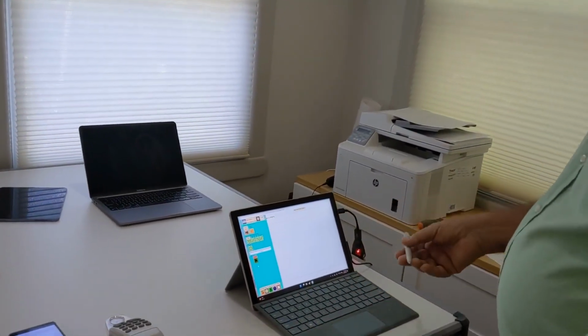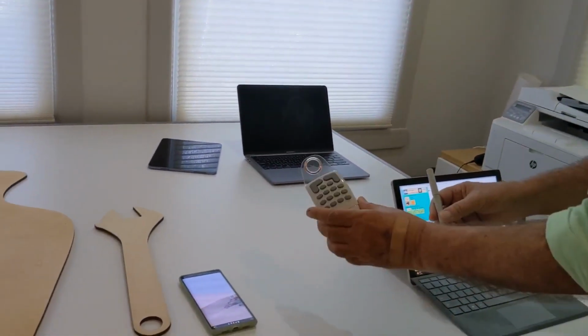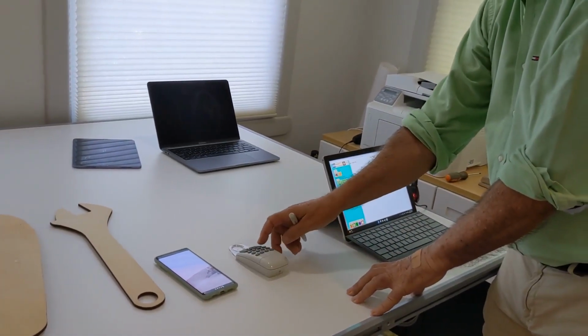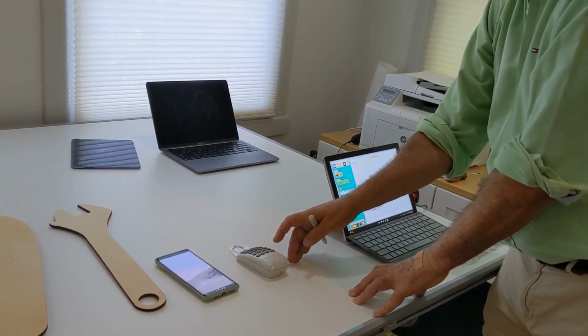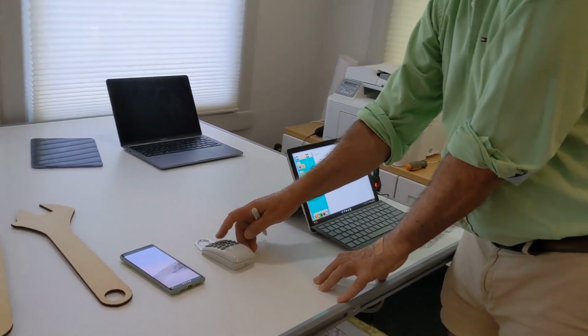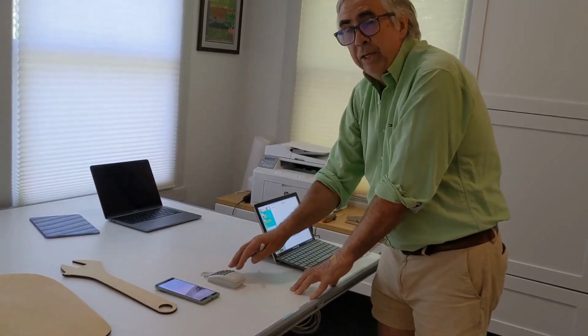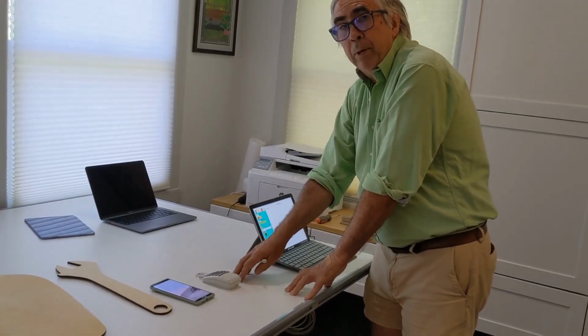The software also works with a pen stylus and a cursor. The buttons on the cursor are programmable by the user. So you can have one button to be stop, one button to be start, one button for line and tracing. The user can decide how they want to program the buttons.